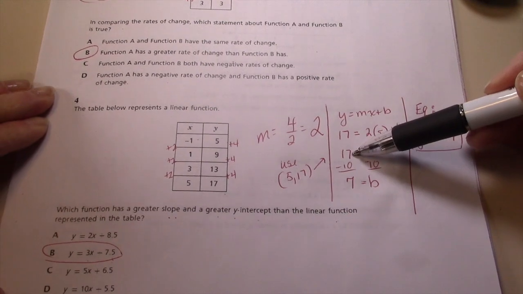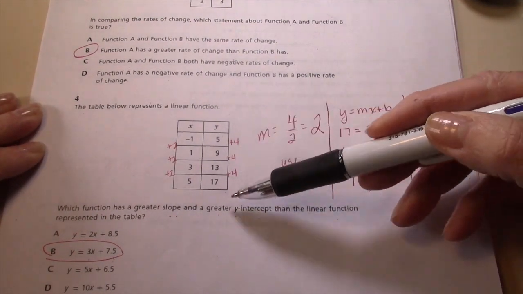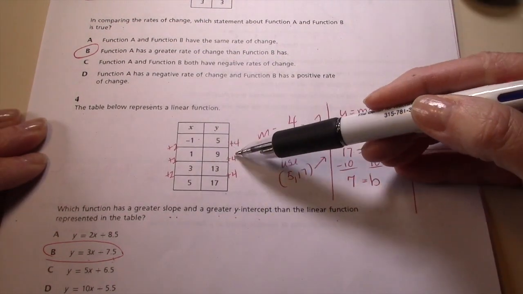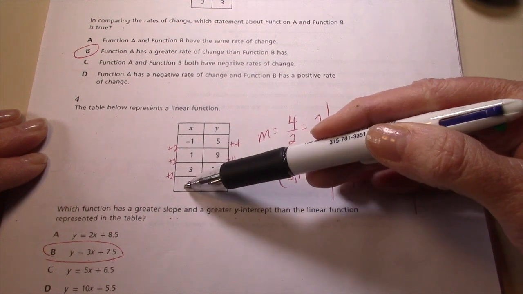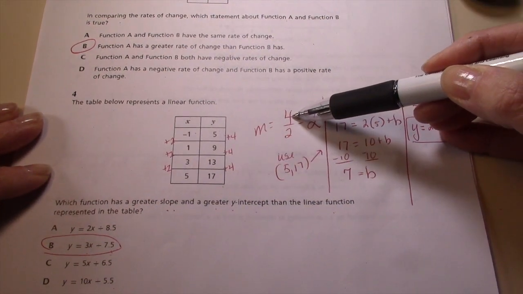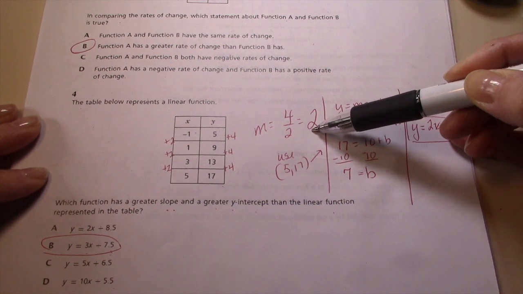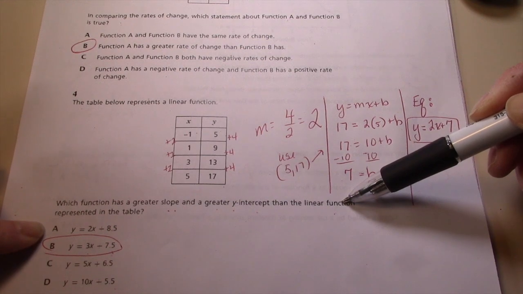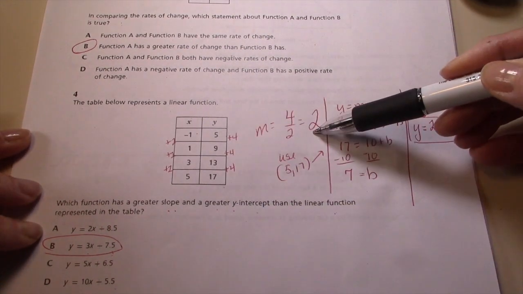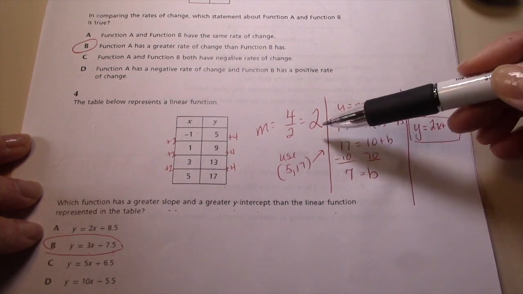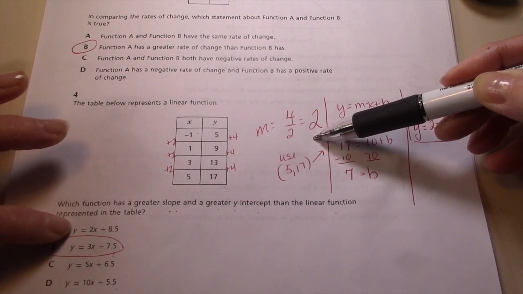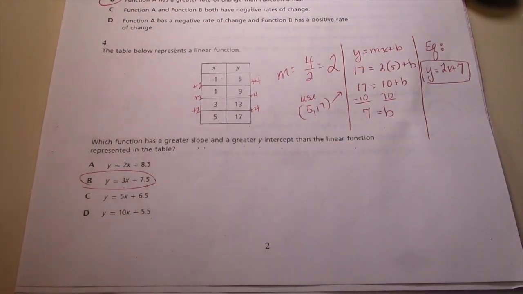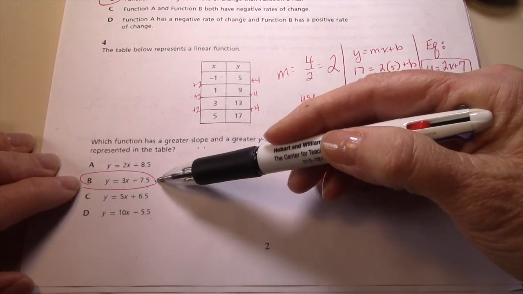Okay? Number 4, the table below represents a linear function. All right, so they're telling us it is linear, so therefore it has to have that nice pattern. It increases by 4 in the y and increases by 2 in the x. So change in y over change in x, I get 2. Which function has a greater slope and a greater y-intercept than the linear function represented in the table? So the table's slope is simply 2. So I need to compare the linear functions of the choices and look for the greater rate of change. And in this case, the greater rate of change is B.